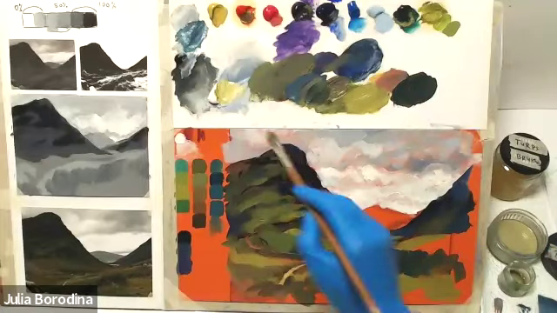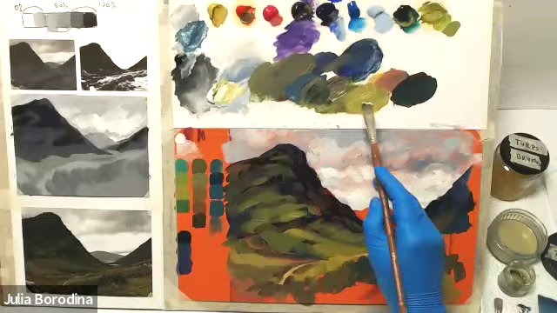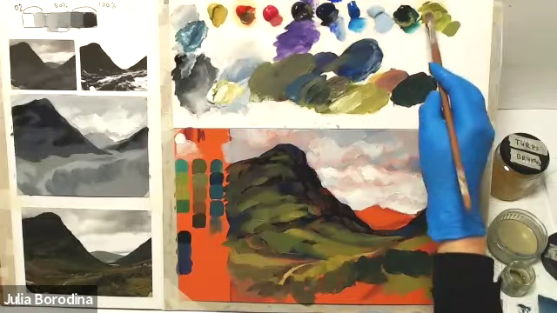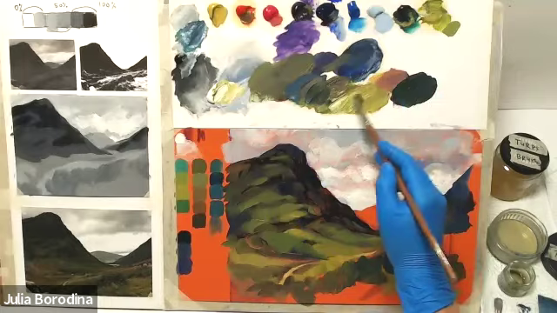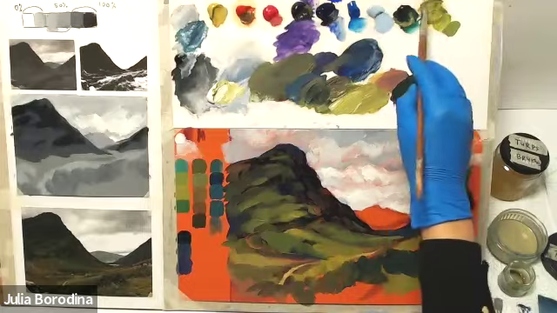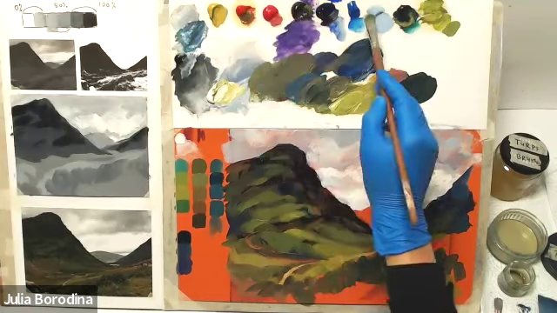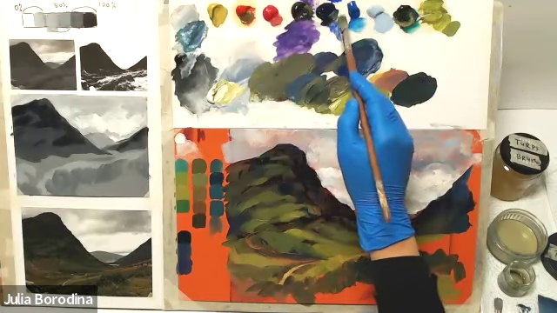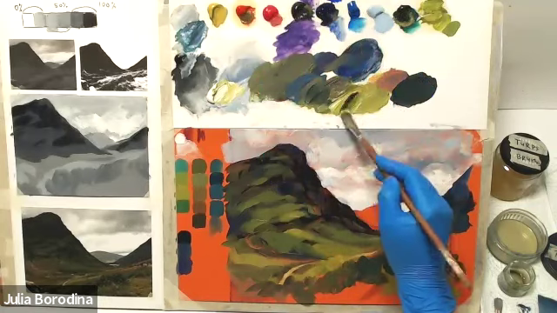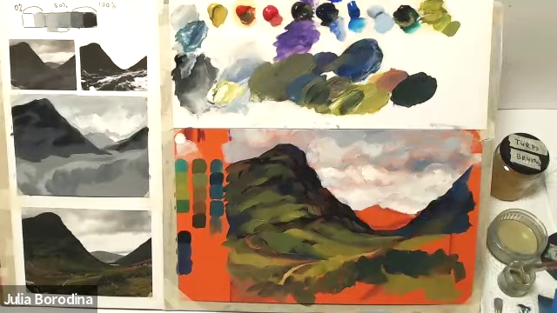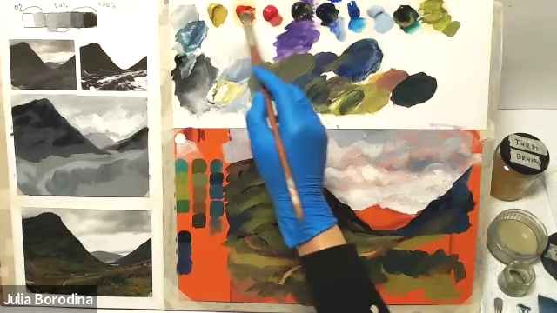Right, so now a bit more thicker paint. Again, let's load some fresh white. Let's go for some olive green, maybe as a starting point. I think I will need, let's go for a little bit of ultramarine. That will be a lovely green. We haven't mixed ultramarine with olive green.